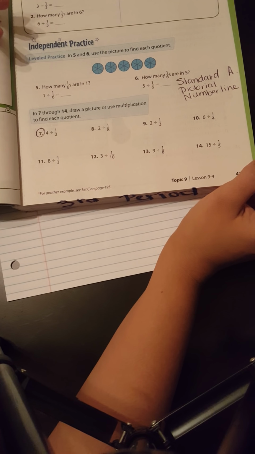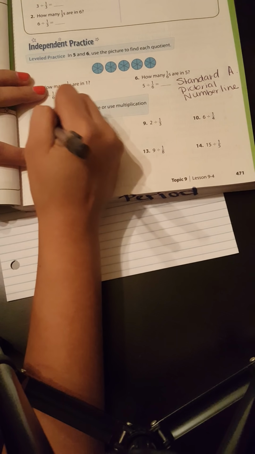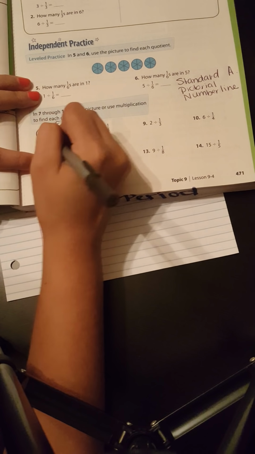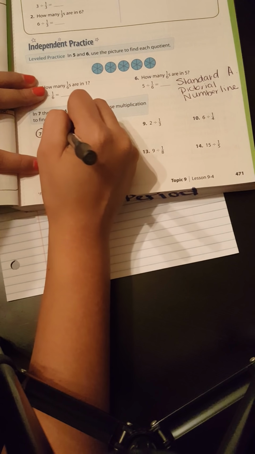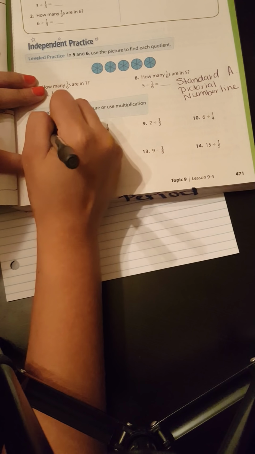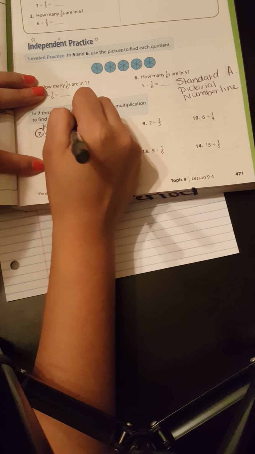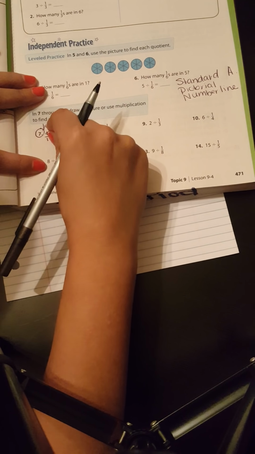Number 7 says 4 divided by 1/2. If you're going to use standard algorithm, you're going to keep, change, flip. I'm going to put a 1 underneath my 4. I'm keeping my first fraction, changing division to multiplication, and flipping my second fraction.